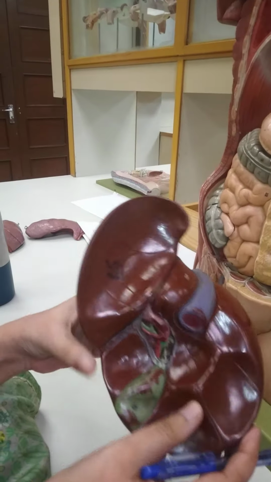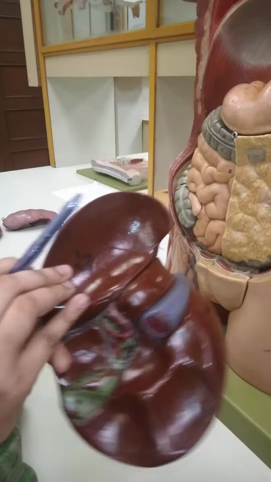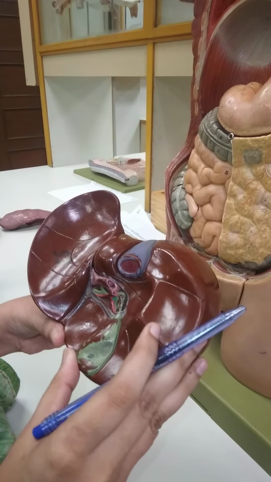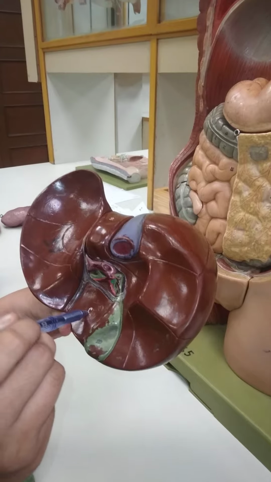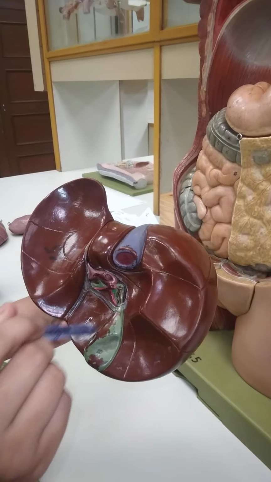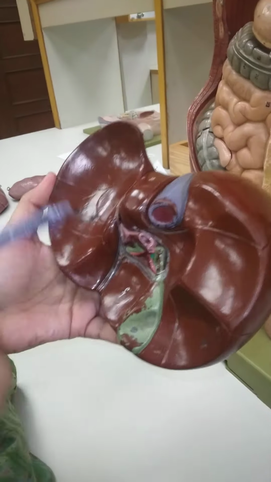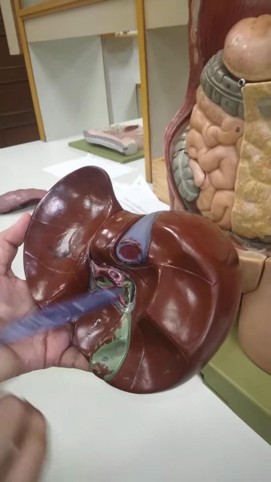We have 4 lobes: the major right one, then the left one, and on the posterior or the visceral aspect of the liver we have the quadrate and the caudate lobes. Quadrate, because it has 4 sides, angles. Okay, right. So as I said, there are 2 surfaces of the liver.